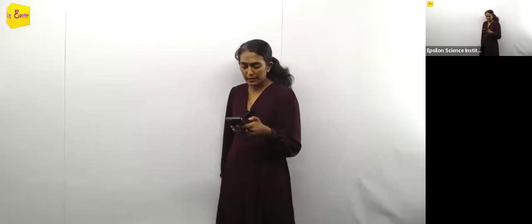After writing the answer there for this one, what are the steps that you would follow in order to observe onion epidermal peel under the mid power of the light microscope? Quickly write the answer for that one, everyone.